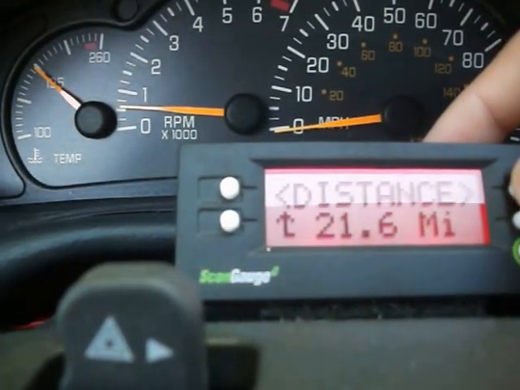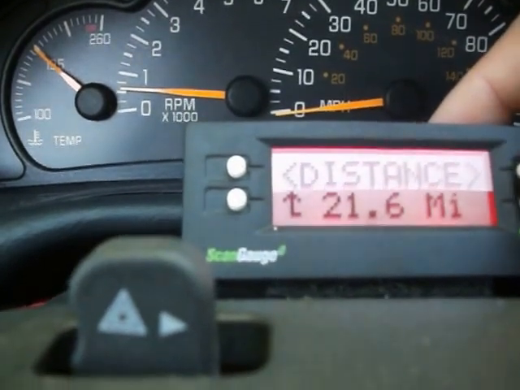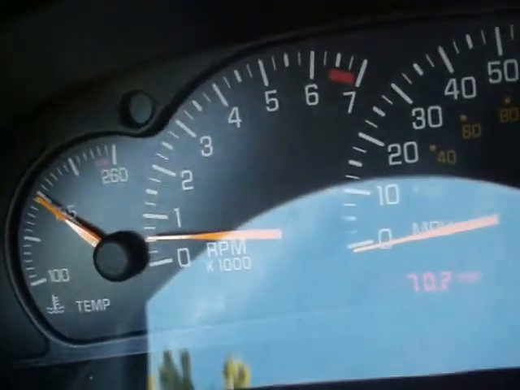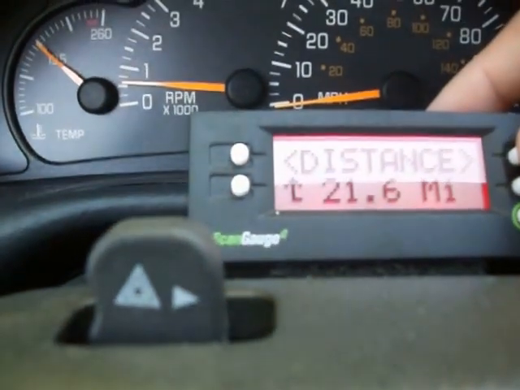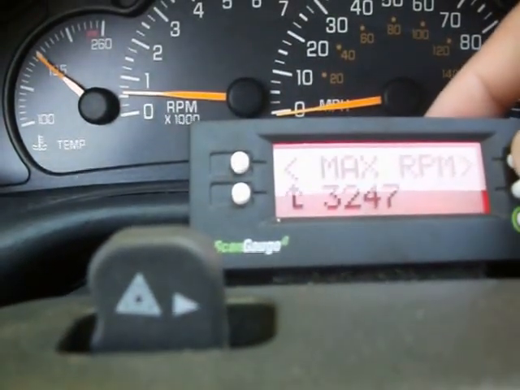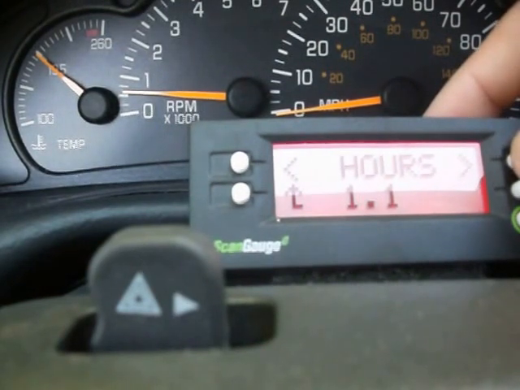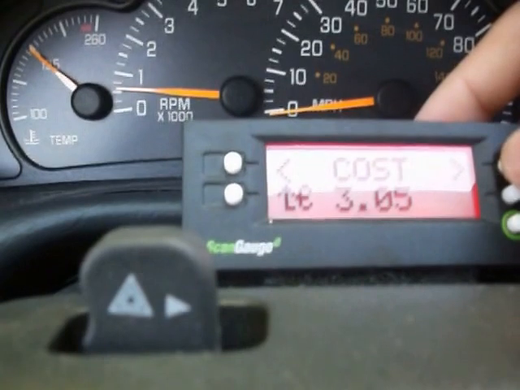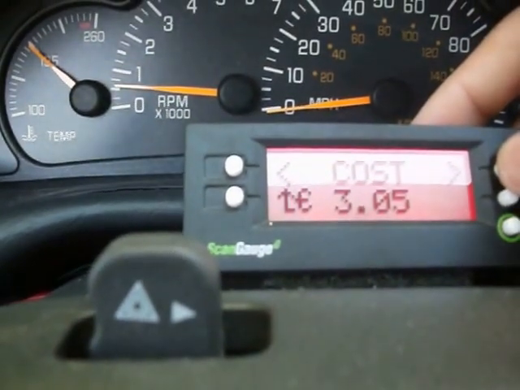Water temperature, distance 21, and that was only for today. Like I said, I went 70 on the tank, but 21 today. Hours 1.1, max speed 61, average 19, cost 305.